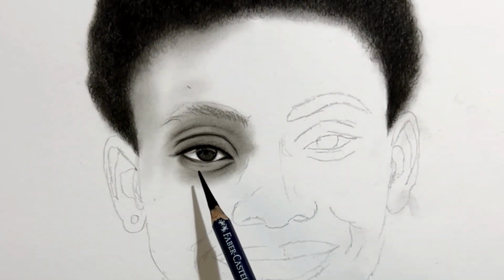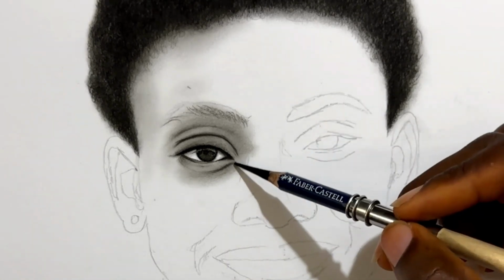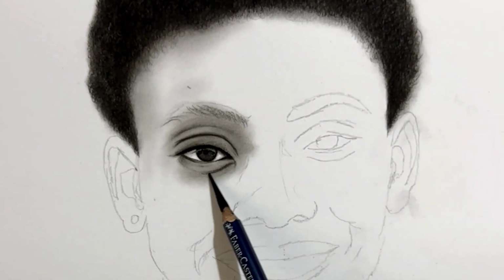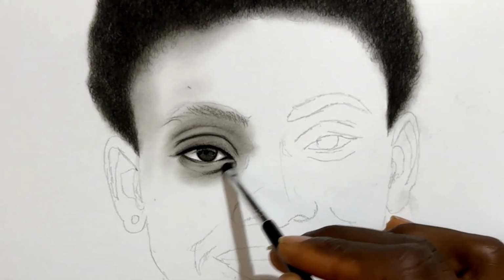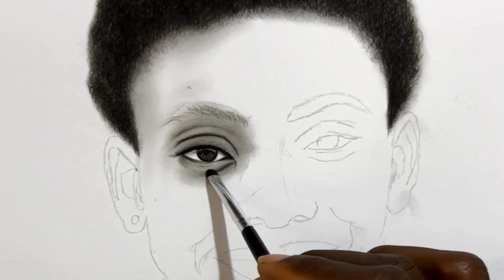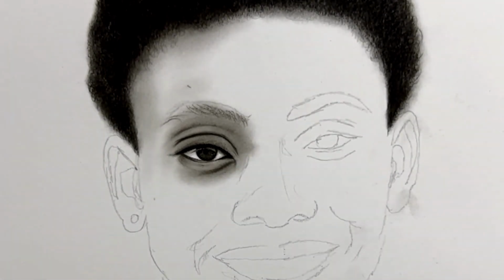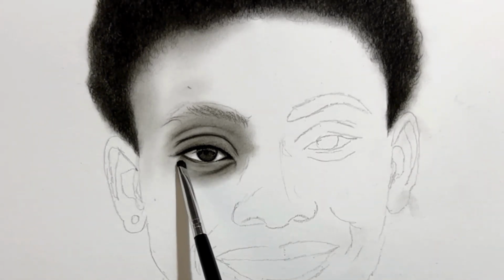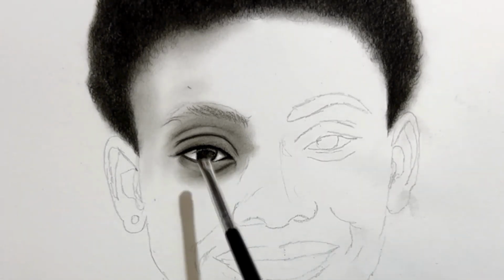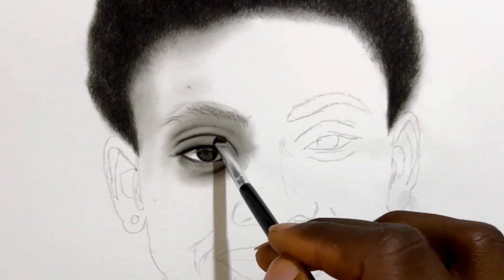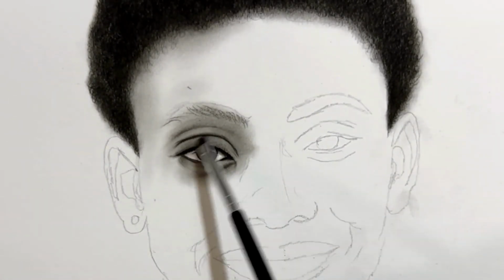To increase contrast, I will apply charcoal powder to the darkest areas around the eye. Pay close attention to where your light source is coming from. Understanding light and shadow is one of the biggest factors in making portraits feel three-dimensional.